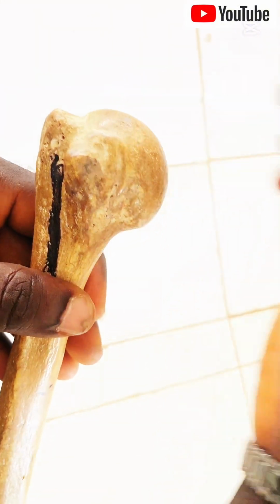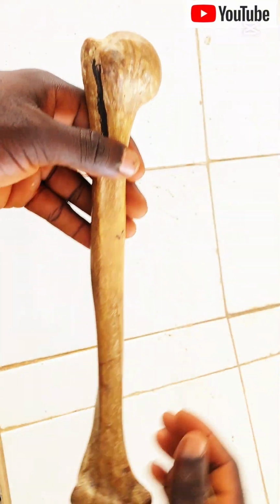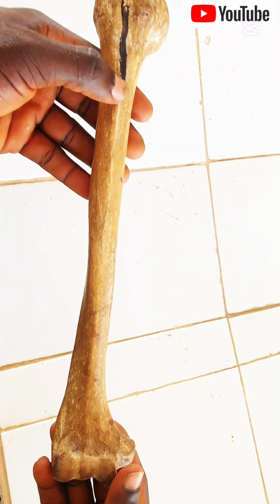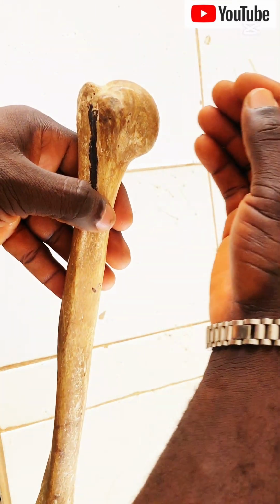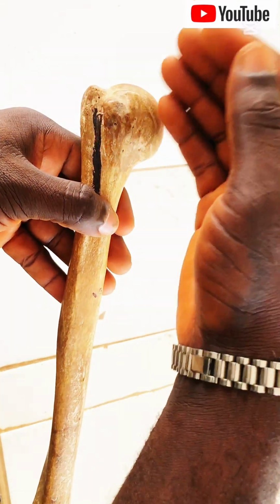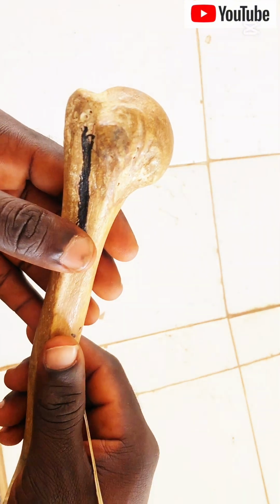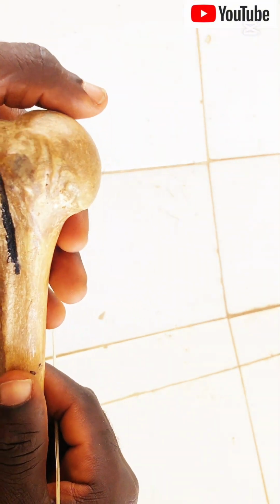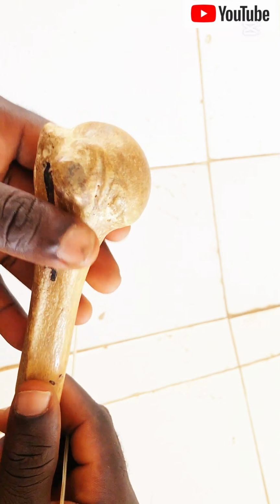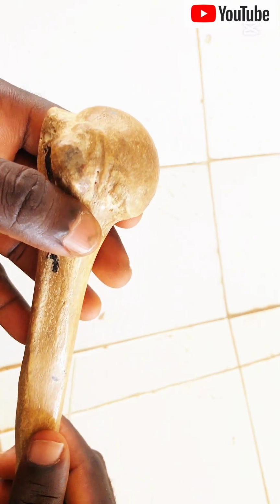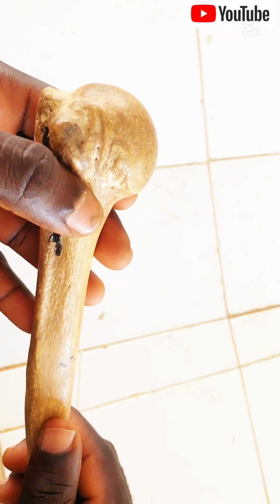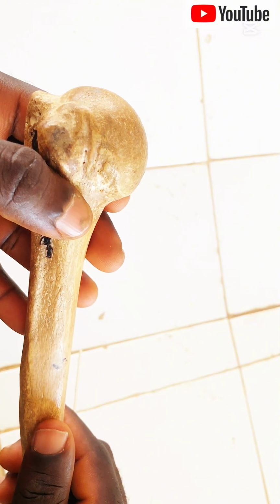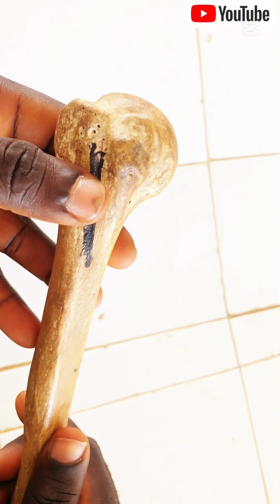It is directed medially, backward and upward, and it articulates with the glenoid cavity of the scapula to form the shoulder joint, which can be called the glenohumeral joint.